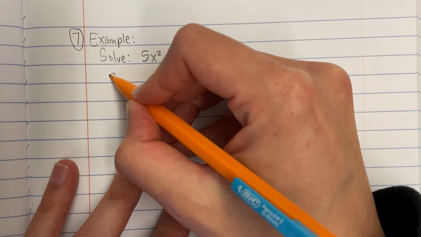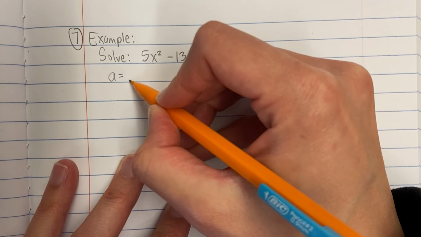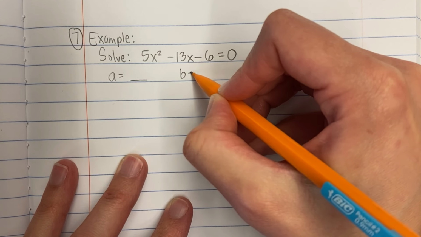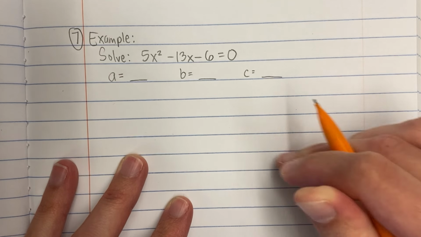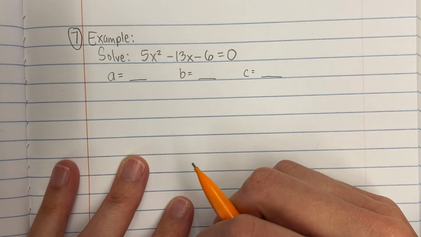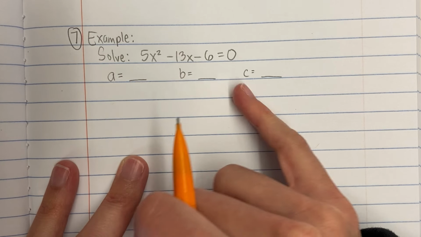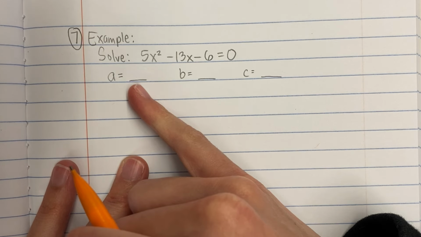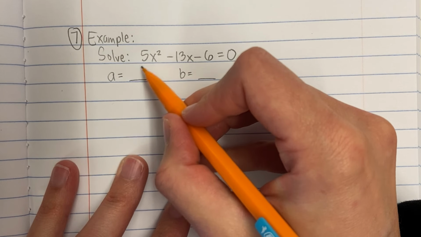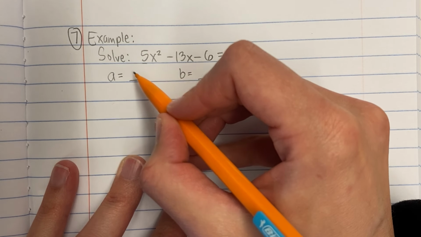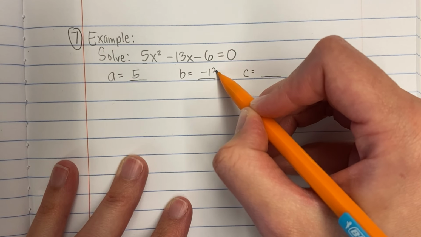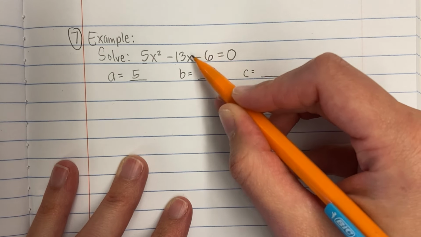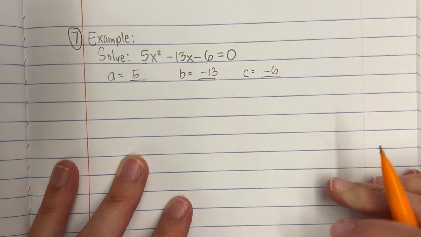So the first thing you're going to do, and in Edge Elastic you're going to be asked to do this, is identify A, B, and C. This is a great first step to write out, because most of the mistakes are just little simple, detail-oriented mistakes, so you can prevent those. In this case, A is the number being multiplied by x squared, it's 5. B is the number being multiplied by x, it's negative 13. And C is the number that's not multiplied by any x, and it's negative 6.